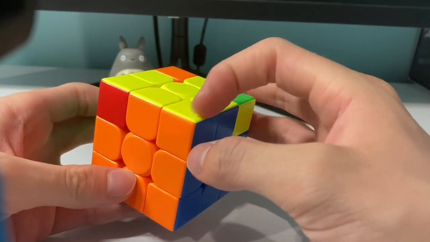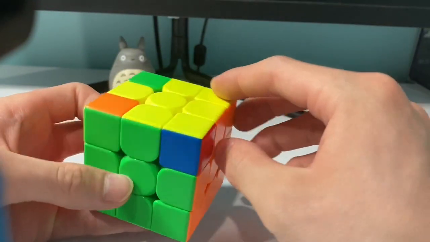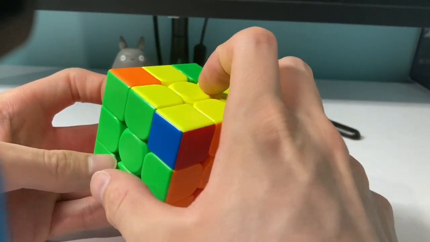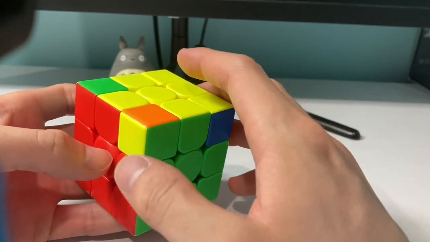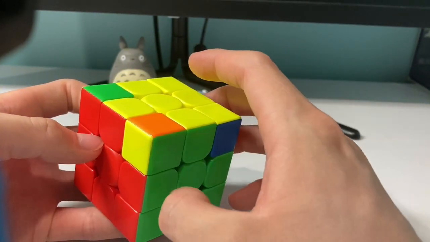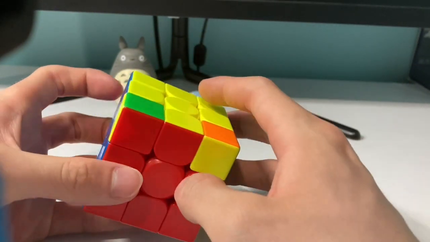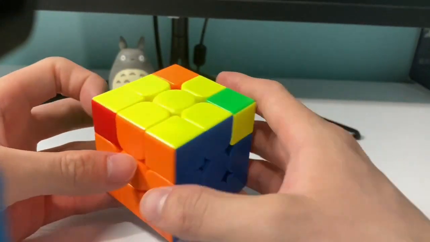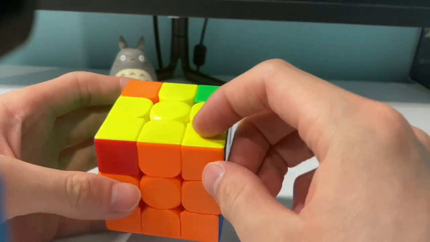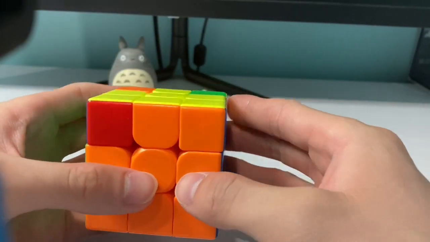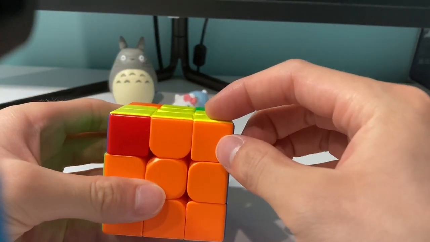So this is already solved, and this is in the correct place. This is not in the correct place because this is green and orange, and this is red and blue. And this is not in the correct place because this is red and green, this is orange and green, and this is yellow. So if you want to get them in the right place, in this case, we've got one that is solved. So you get the one that is solved, and you want to put it on the top right.